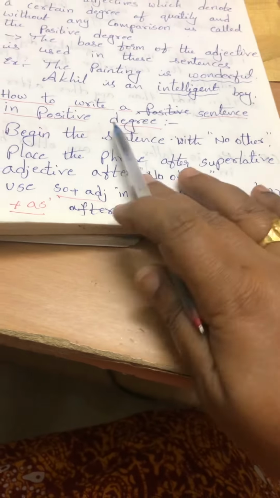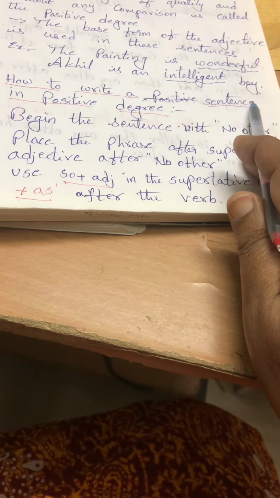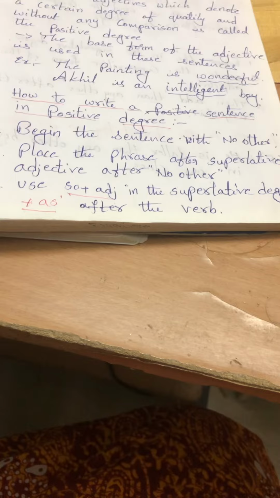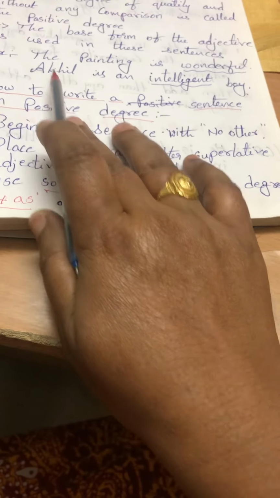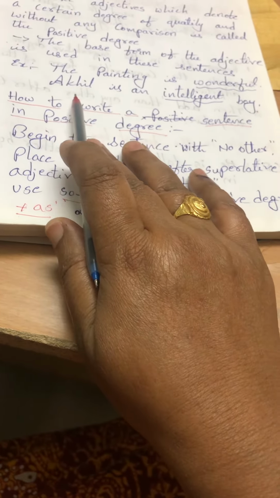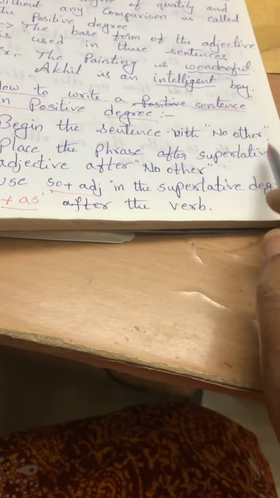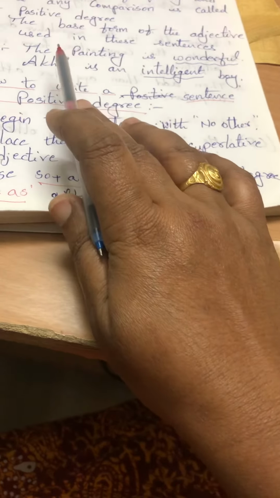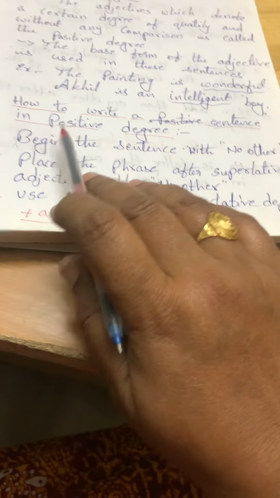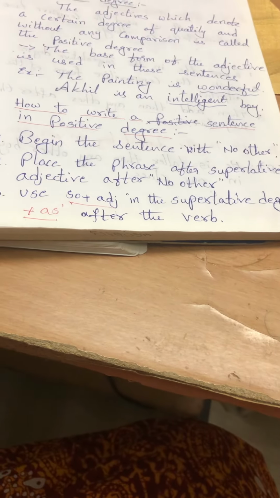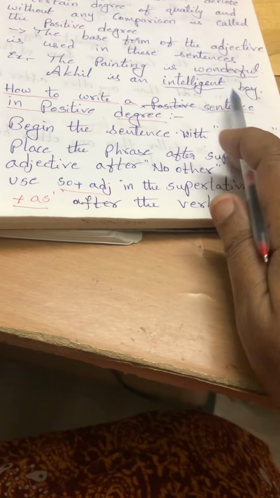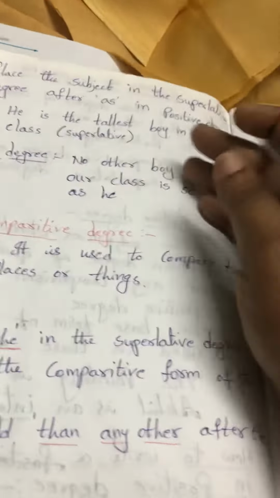Now see, Akhil is an intelligent boy. Now we have to convert the sentence into positive degree. First we have to start with no other. No other. What is the subject here? Akhil. It represents the gender male. No other boys are as intelligent as Akhil. Right? Next comes the fourth clue.